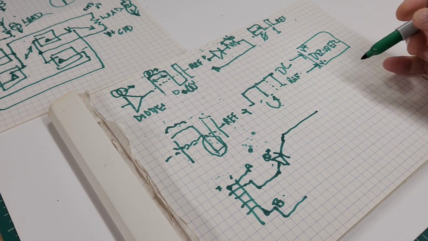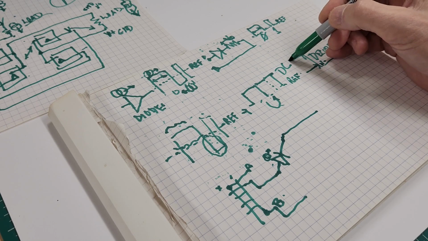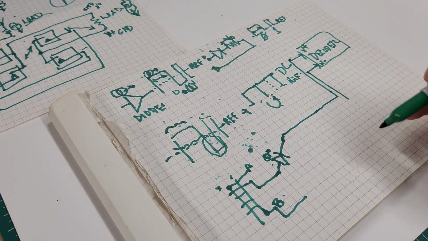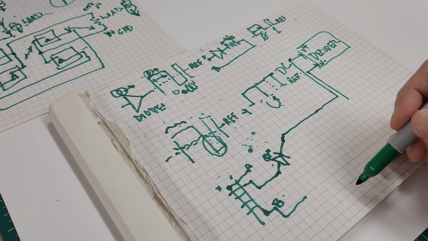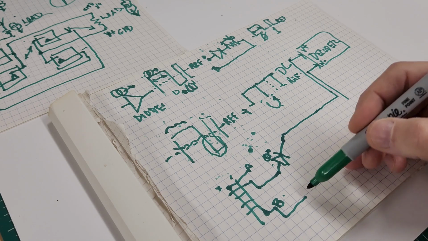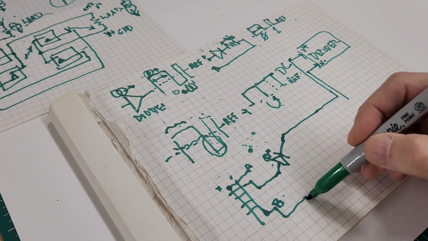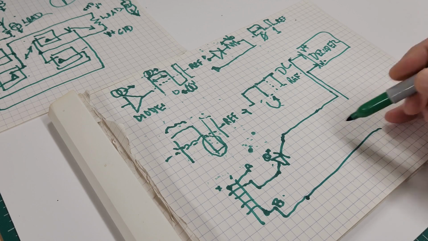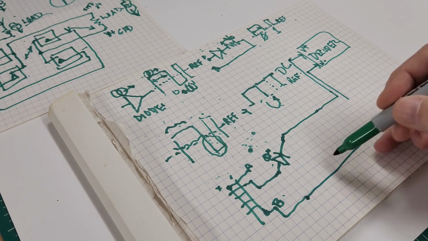So let's say we now have a voltage going to the decoder, and then we'll have to have a current going back that goes to return. But we want to pass that through a diode just for grins.